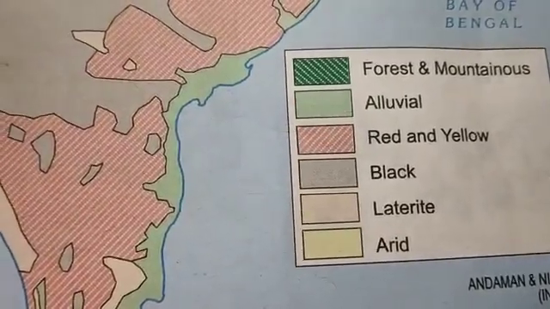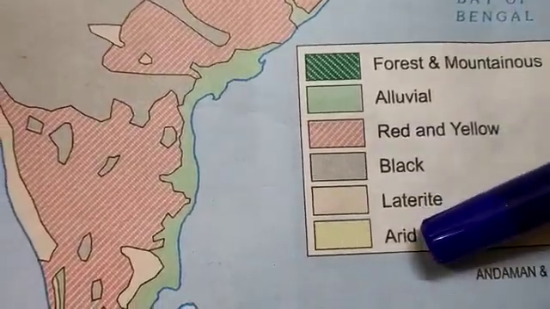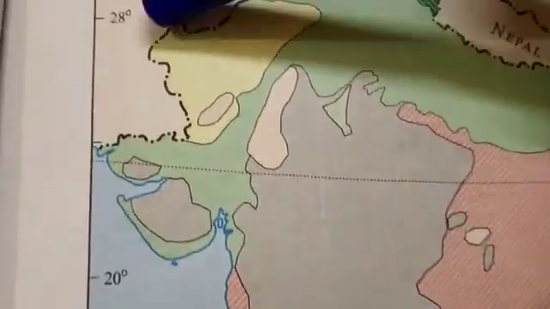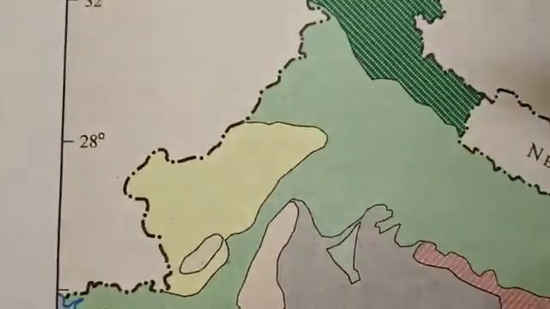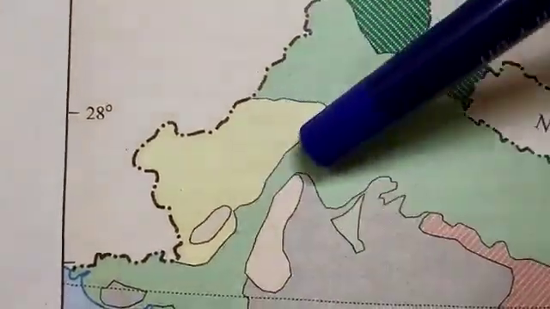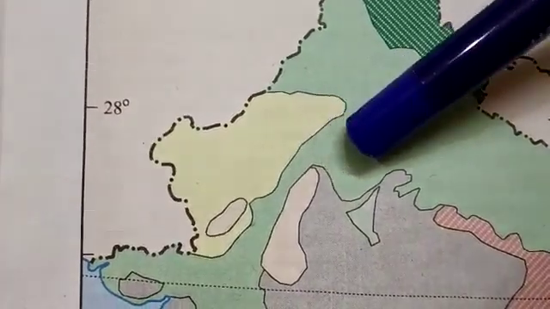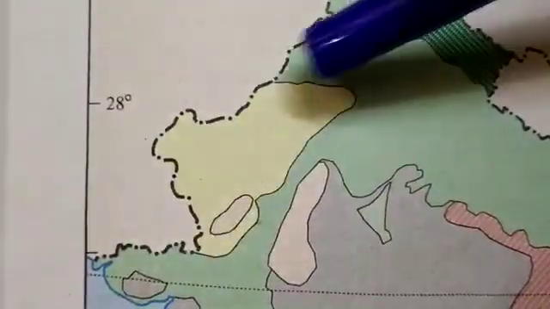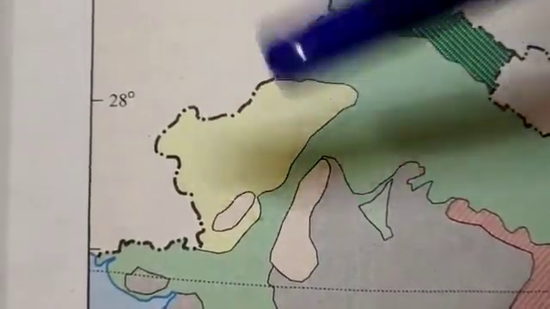So these are the areas, in yellow color, of arid soil in India. You can see it is particularly found in the semi-arid and arid areas of Rajasthan, parts of Gujarat, Punjab too, and Haryana.